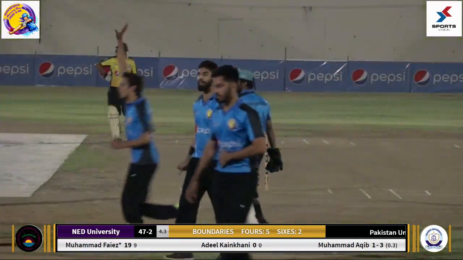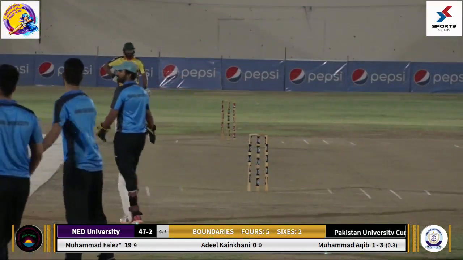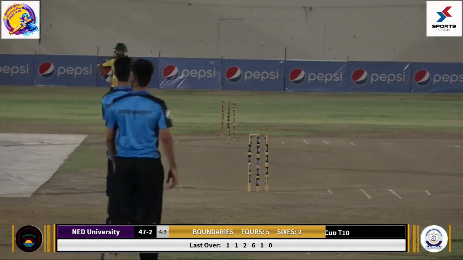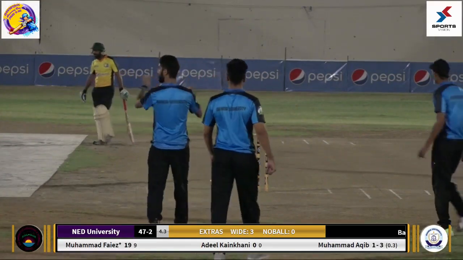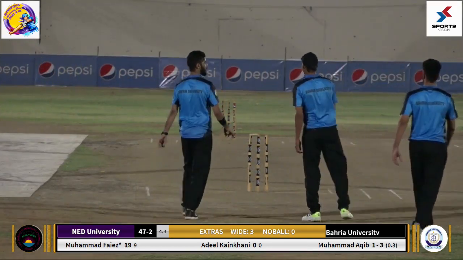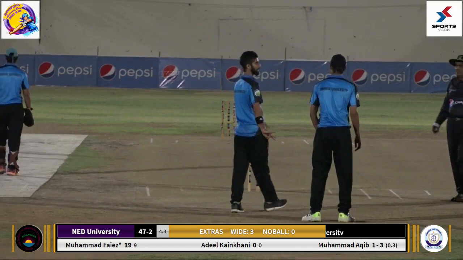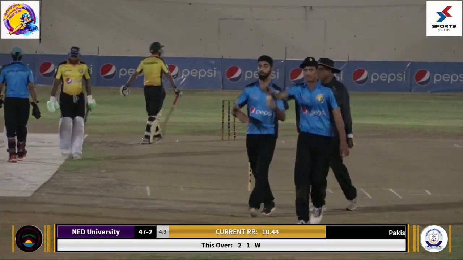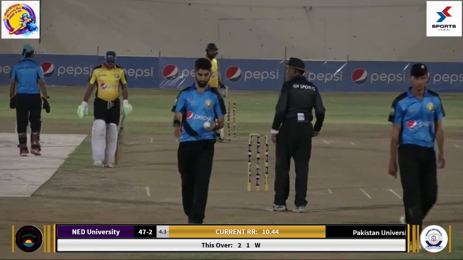Next batsman is Adil Qaim Khani. Will join Mohammad Faiz in the middle. So it's a good partnership, and finally has been broken by Mohammad Akib, who's into his first over. It's a very good catch picked up at long on. It was never easy there. He has to dive forward and completed a good clean catch. So 47 for 2, NLD.